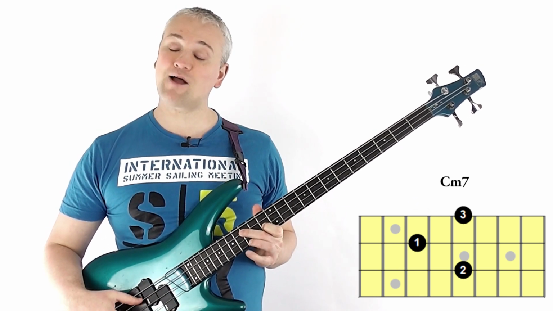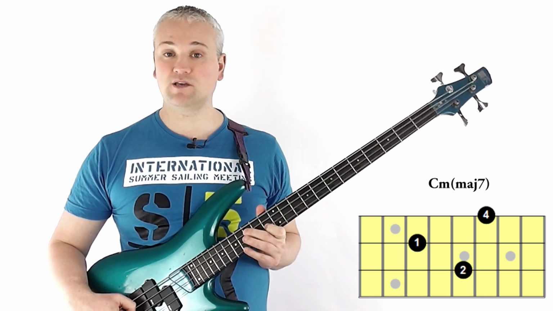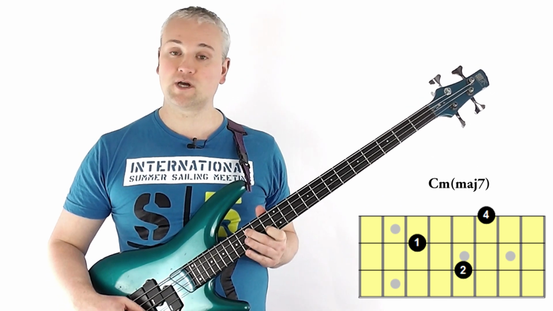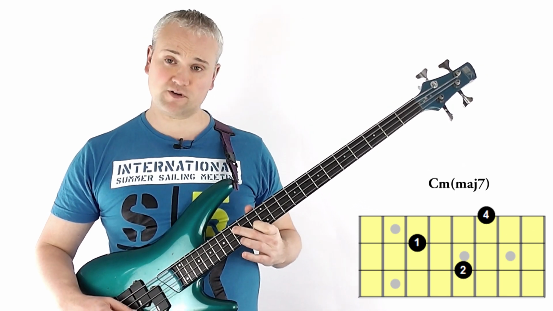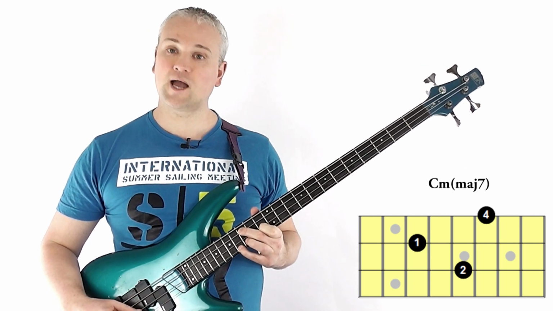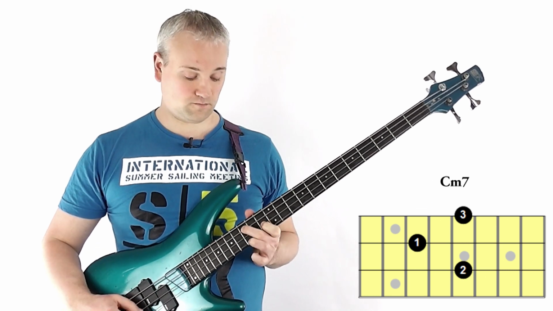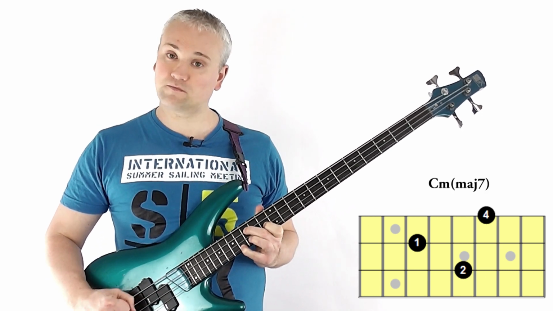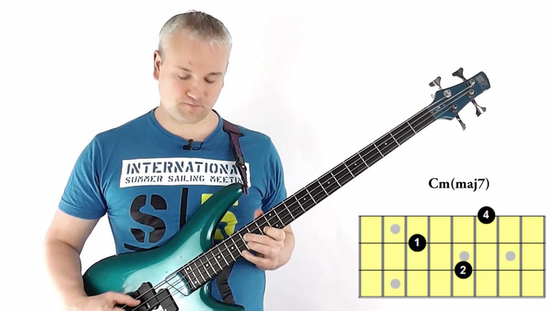Now for the C minor major 7, just keep that same finger in there and remove the B flat and replace it with the B using the fourth finger, which gives us C, E flat, B, or root, minor third, major 7. So that's with the second finger, first finger, and the fourth finger. And have a listen to the difference between those two chords. So we've got the minor 7, and we've got the minor major 7, which is a lot more dissonant.